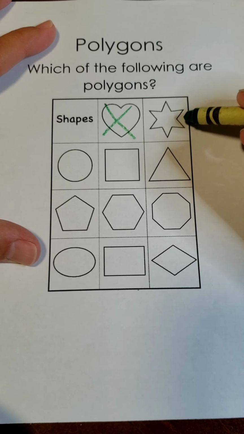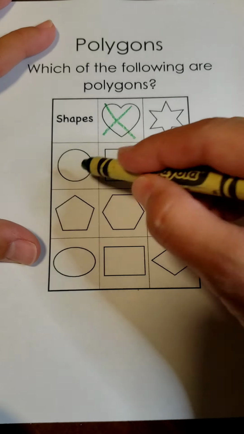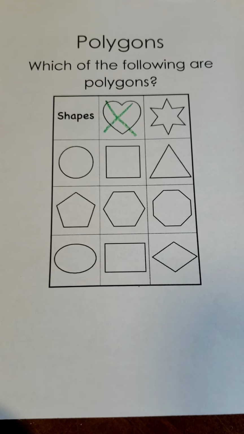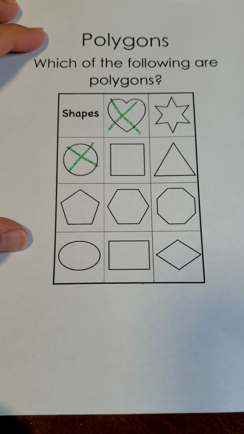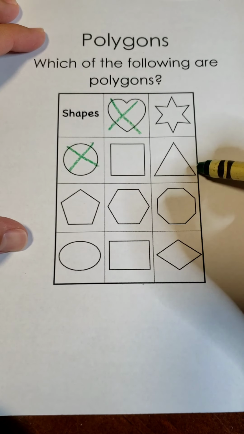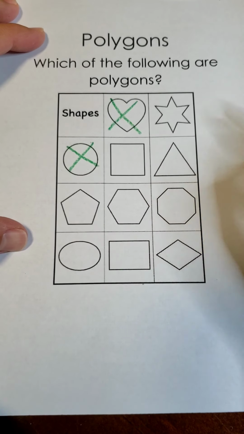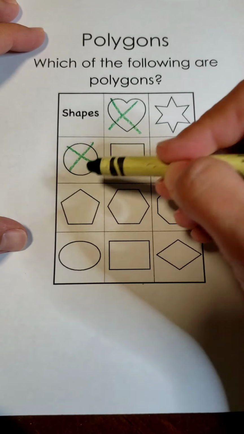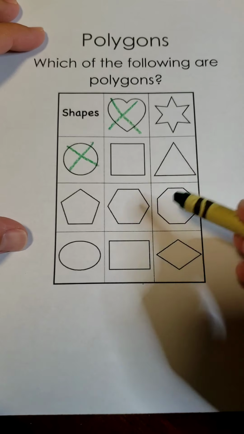If I look at this shape right here, this shape is closed and it's made up of straight sides, right? So this is a polygon. How about the circle? Would the circle be considered a polygon? No, it has curves, right? Then we have a square, which is a quadrilateral, and we learned that the square was actually every type of quadrilateral. The square is a polygon. This triangle here would also be considered a polygon because it's made up of straight sides and the figure is closed. Moving on to this one here, this shape has 1, 2, 3, 4, 5 sides. What type of polygon is that? Pentagon is right. Here we have a six-sided figure. That would be your hexagon, and of course that's a polygon.